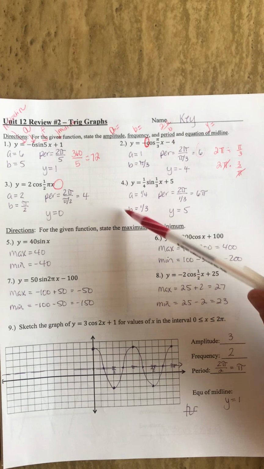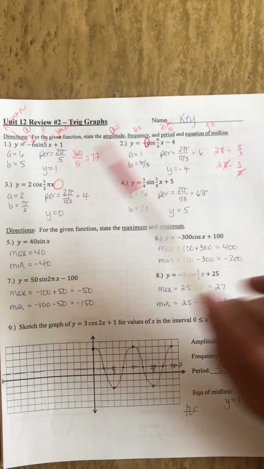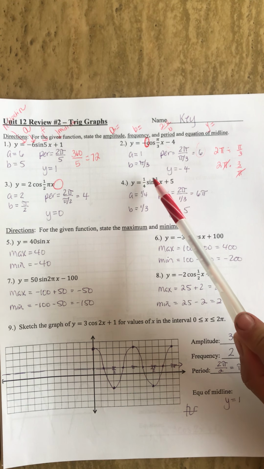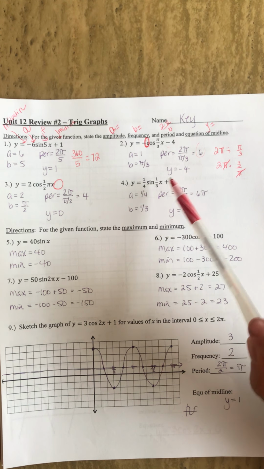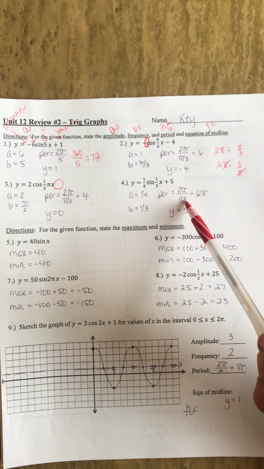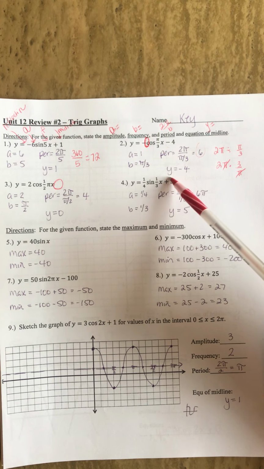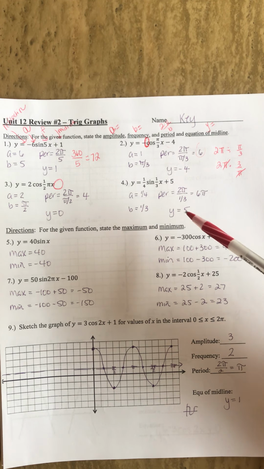And lastly, that was in radian. You can see anything that you see pi is in radian. This is in degree. So the amplitude is 1/4. The frequency is 1/3. My period is 2 pi divided by 1/3, which is 6 pi. And of course, you'll have your midline at y is equal to 3.